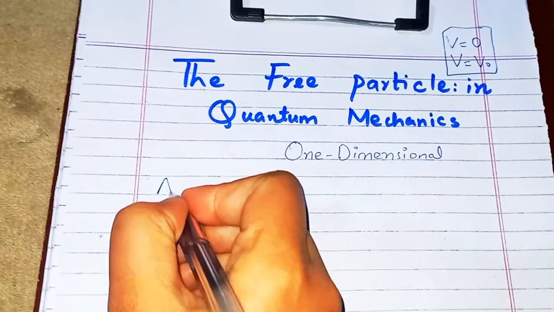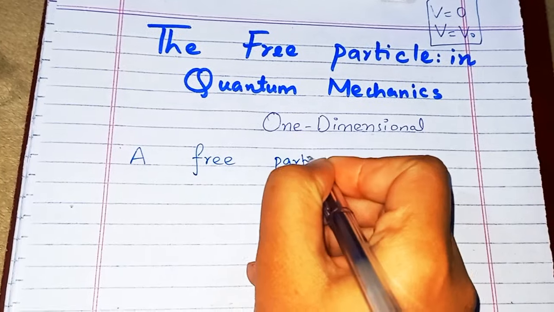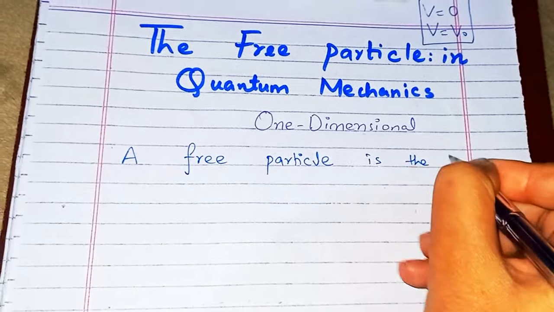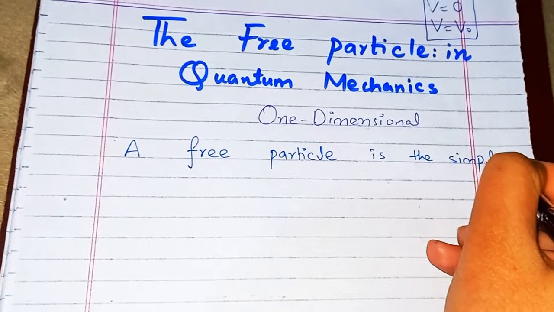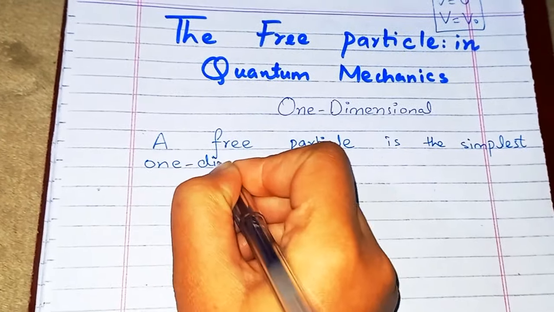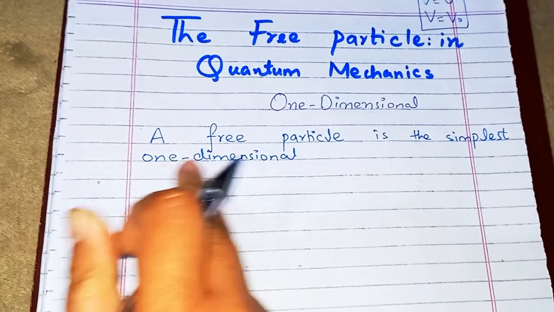A free particle is the simplest one-dimensional problem. If it's 2D, you'll write 2D problem.